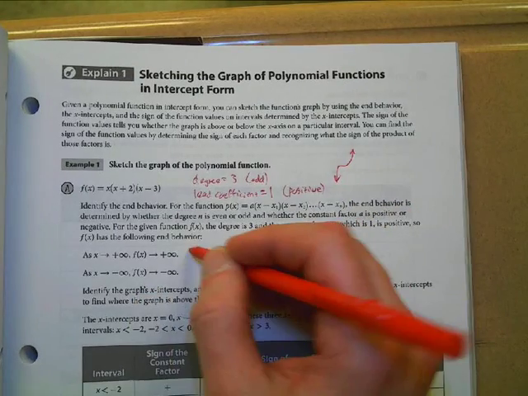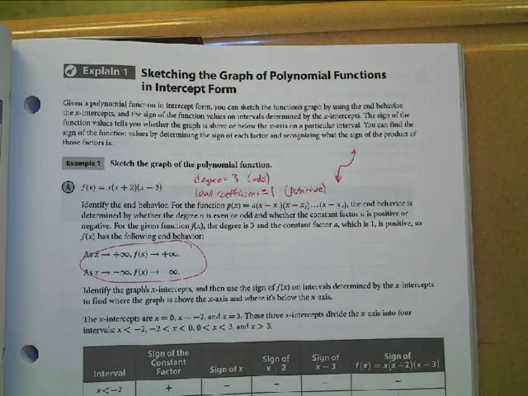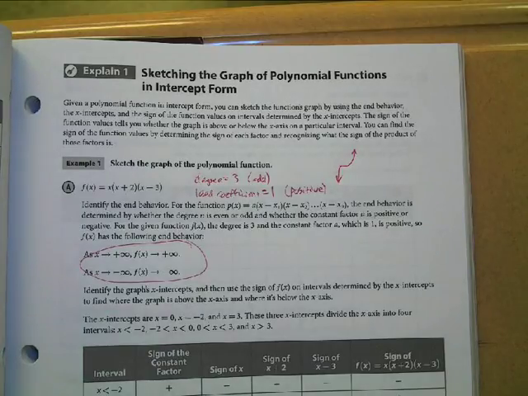Some other things we need to identify. We also want to figure out the x-intercepts, or you can say the zeros or the roots, whatever you want to call them.